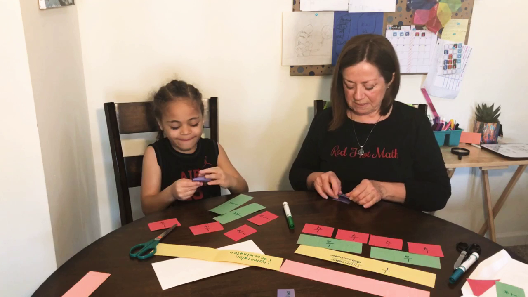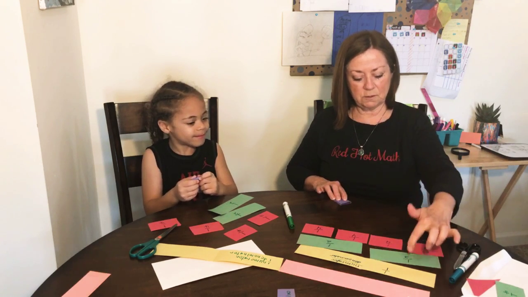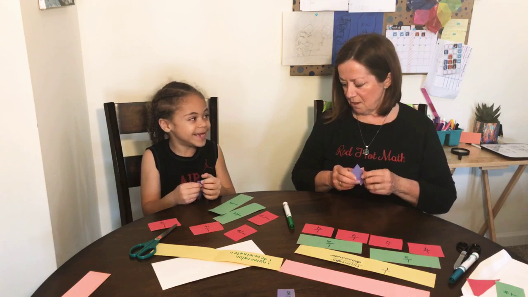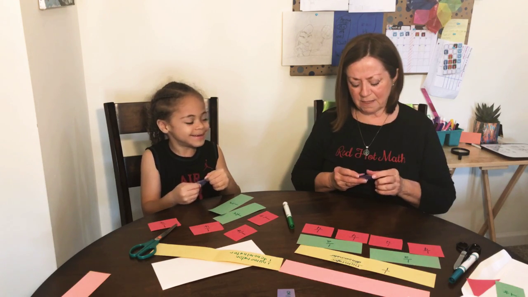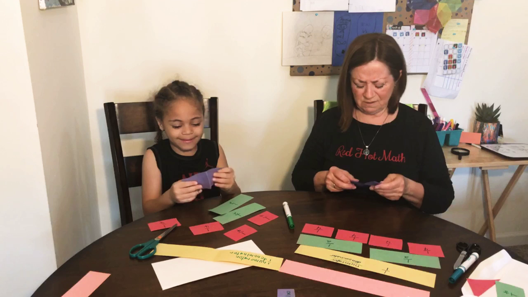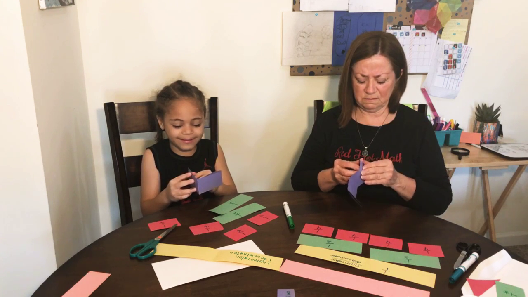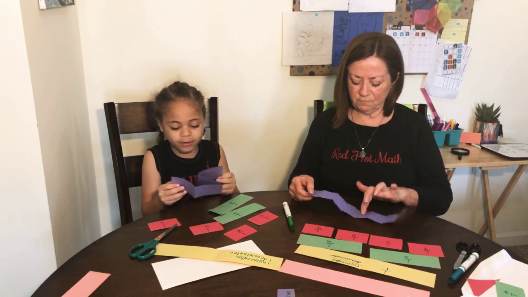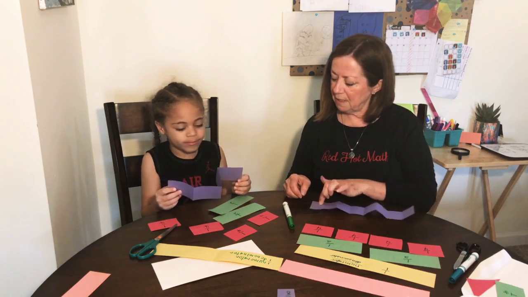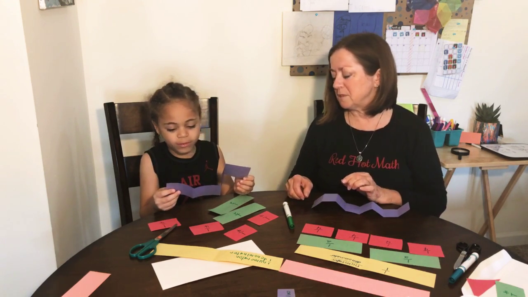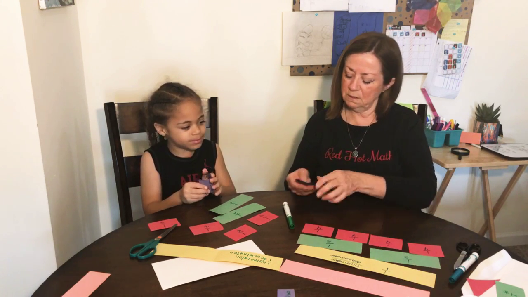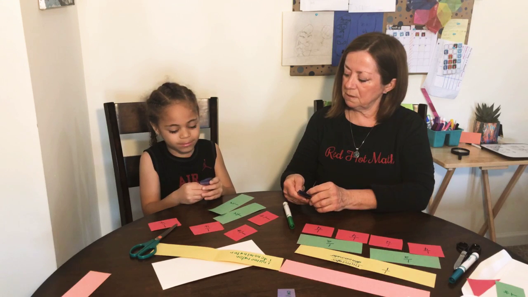I bet there's going to be 6, because look: 2, 4, 6. They're going to be 6? No? 8? 1/8. Where are there 8? I don't get it. Let me see. 1, 2, 3, 4, 5, 6, 7, 8. Looks like you've got to fold it one more time, Mr. G. You had it like this, and then I think you have to fold it again.